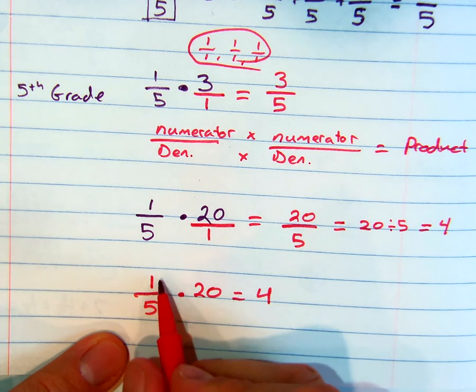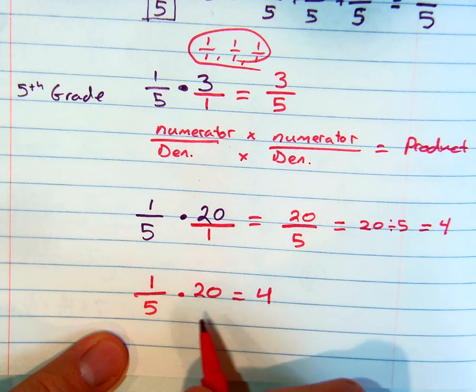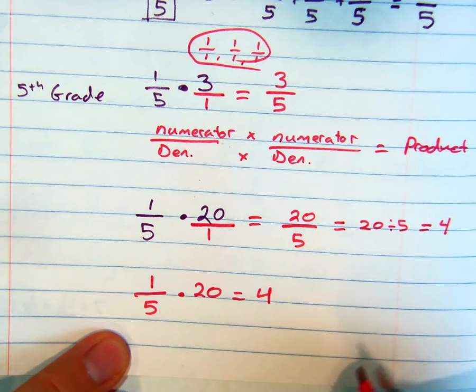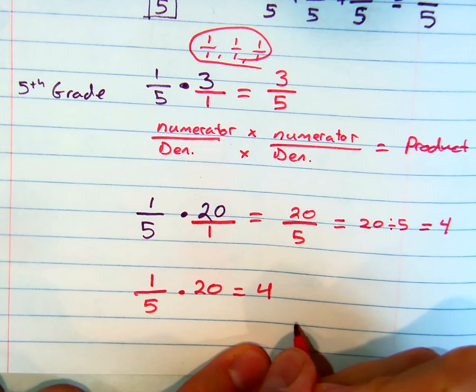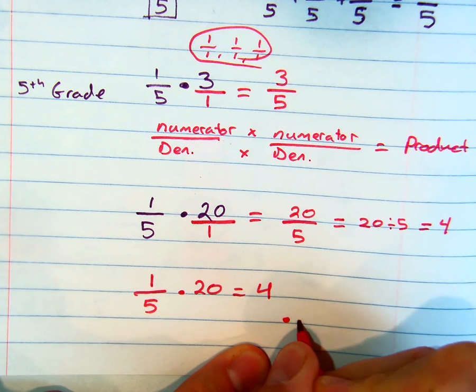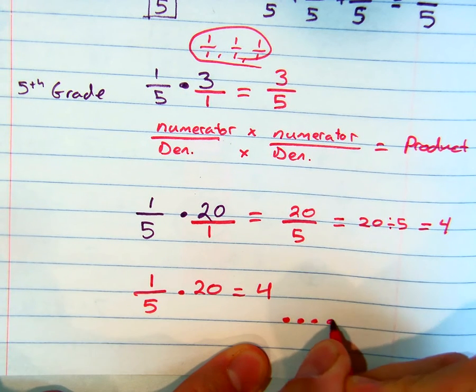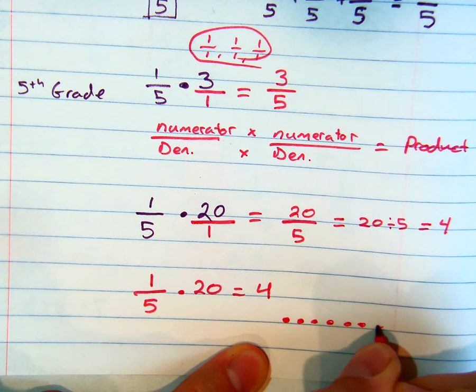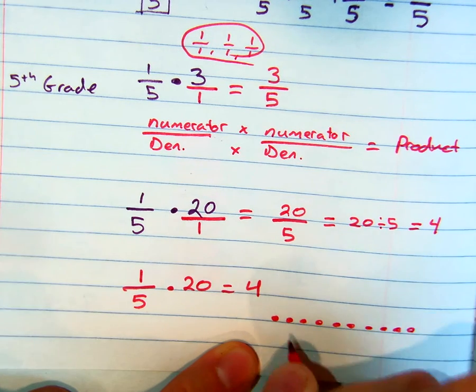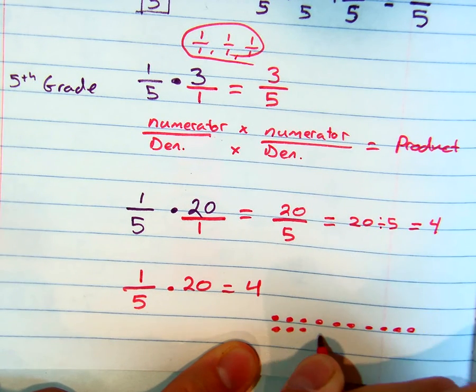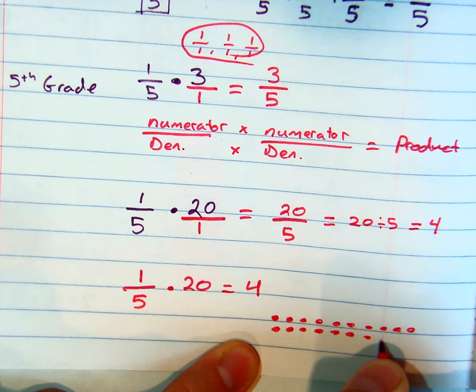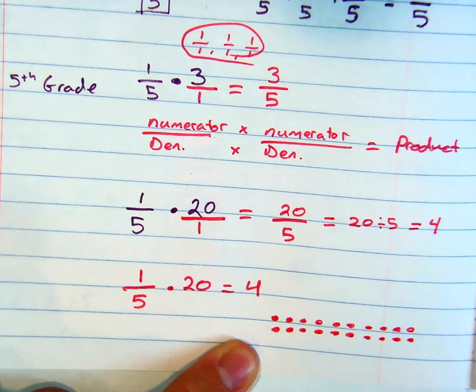So 1/5 times 20, or 1/5 of 20. We can do this really quickly. 1, 2, 3, 4, 5, 6, 7, 8, 9, 10. I have 20 dots.